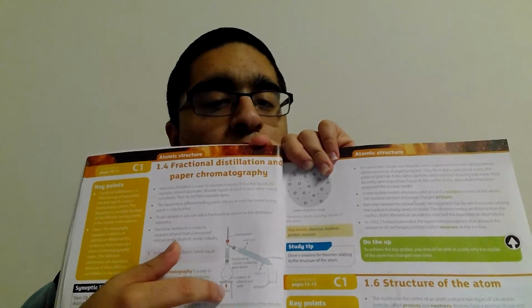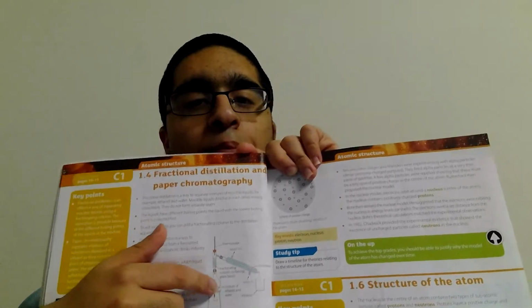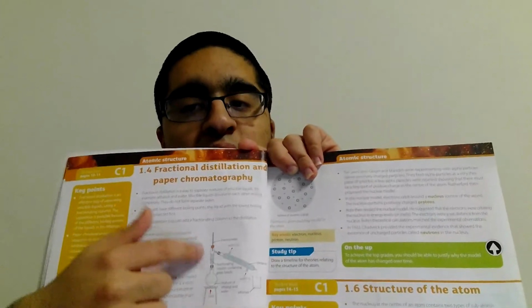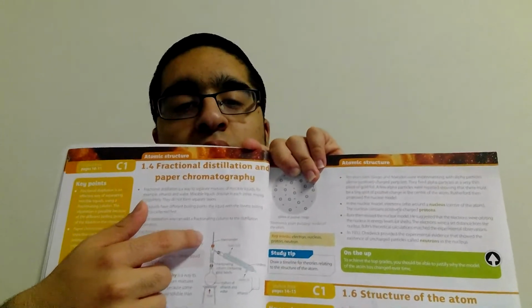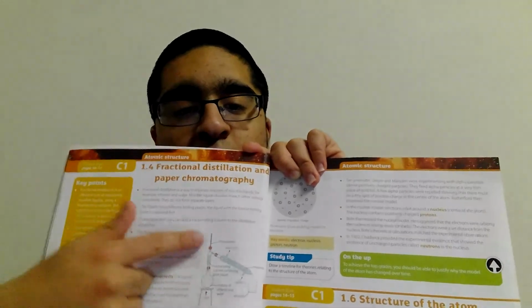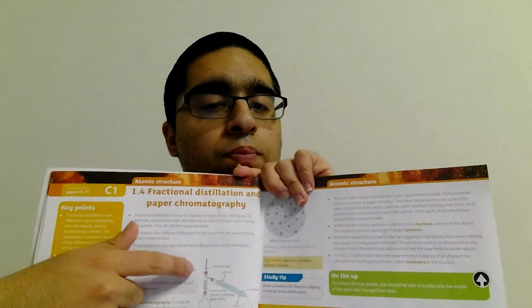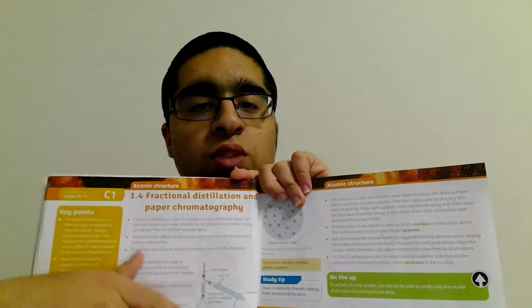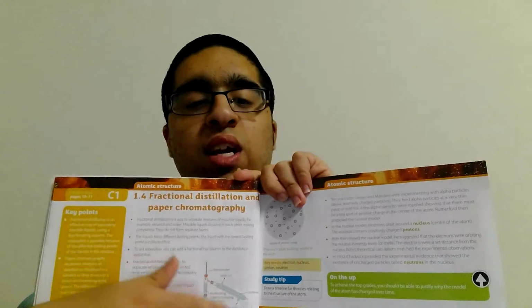The liquids go up the fractionating column, and because they're heated, they vaporize, and then they go through the condenser. The condenser has water circulating around it, which makes sure that the vapor formed from these liquids condenses back into liquid, so that it can then be collected.